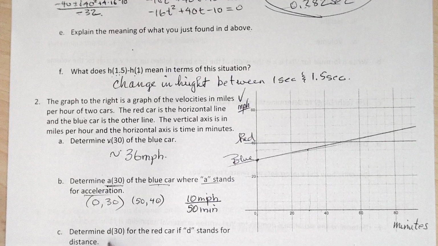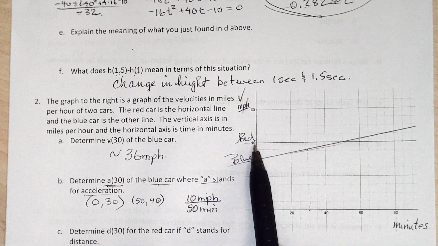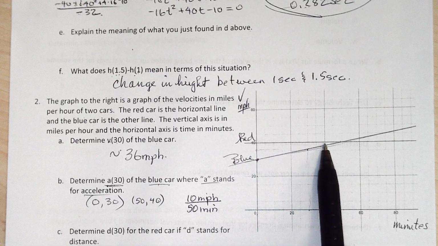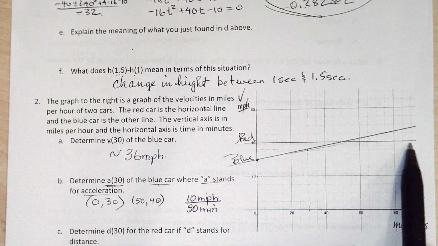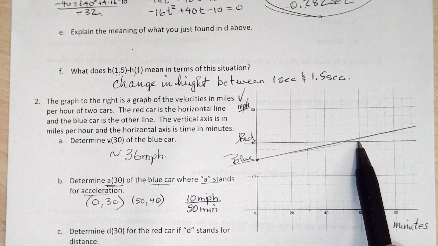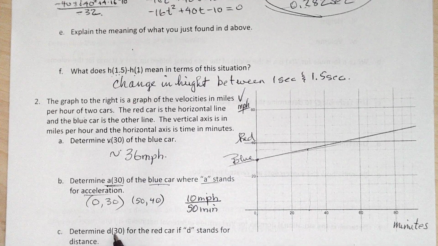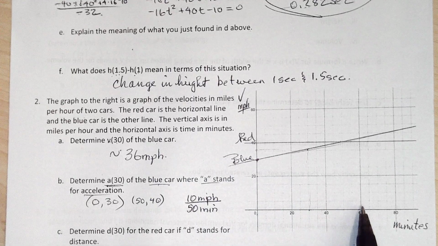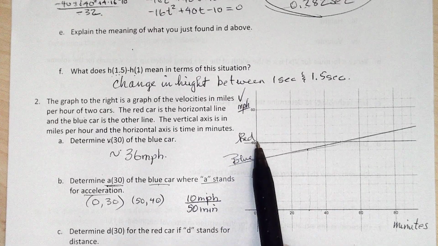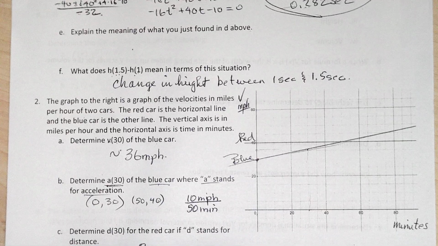Now it says determine the distance for the red car, if d is the distance, after 30 minutes. Well, the red car is going 40 miles per hour. So in 60 minutes, it would go 40 miles because it goes 40 miles per hour. But 30 minutes is a half an hour. So it's not going to go 40 miles. It's only going to go half of 40 miles, 20 miles.